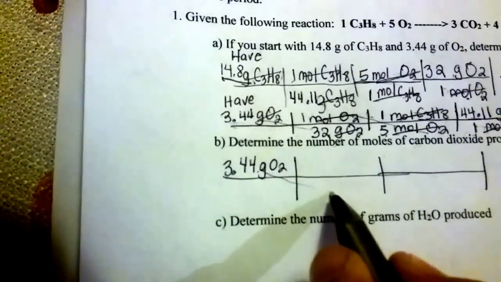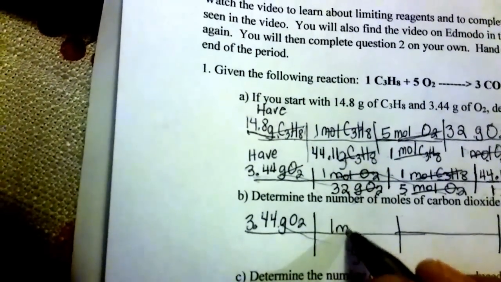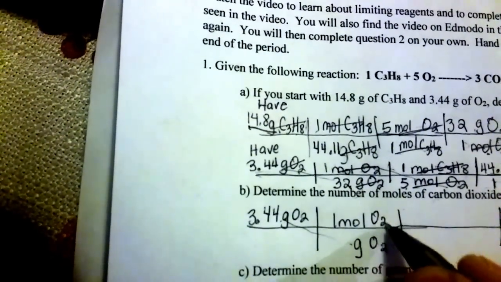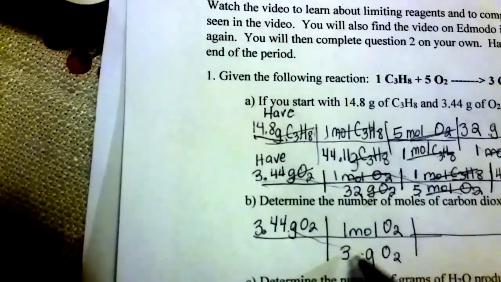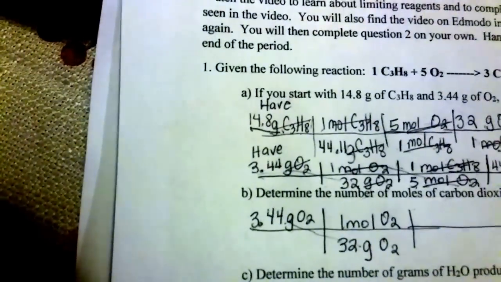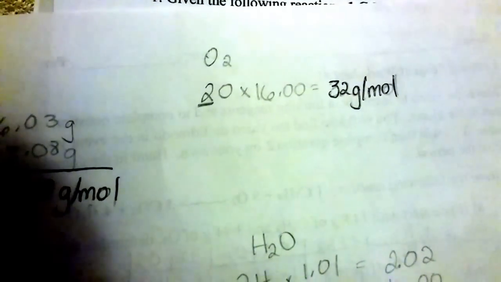Diagonally it has to be the same, so that's grams of O2 per moles of O2. We know that the molar mass of O2 is 32. If you forgot, don't forget that it's been pre-calculated.